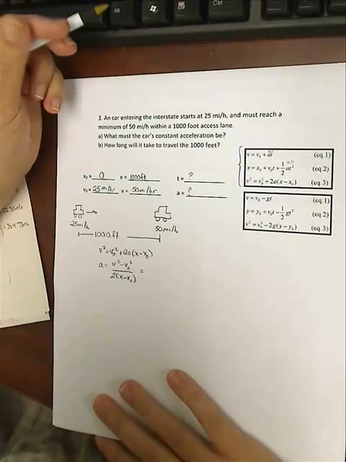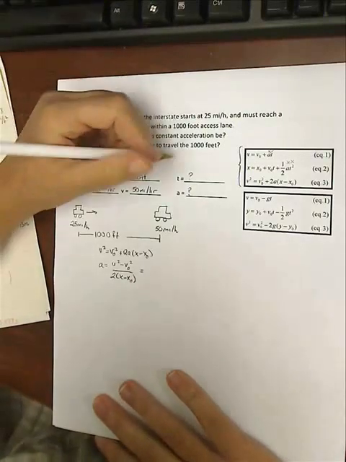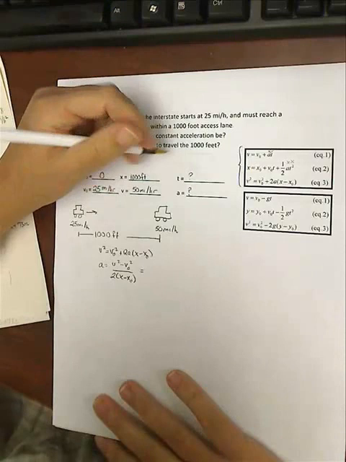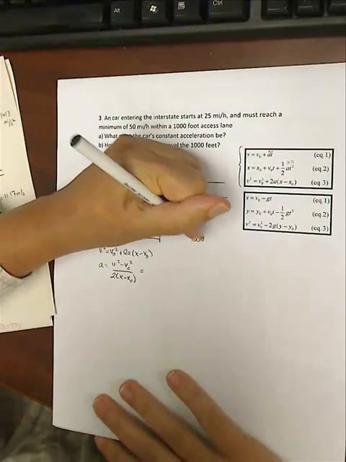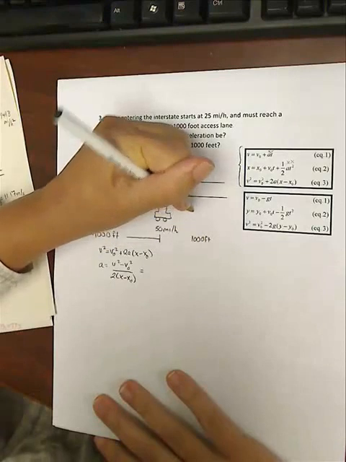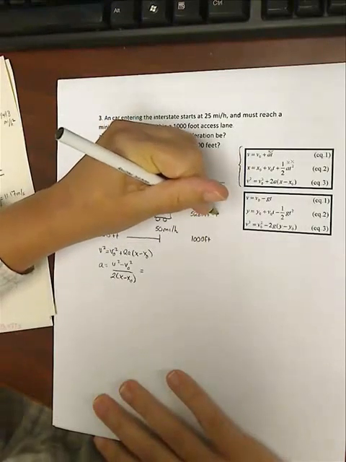First of all, in miles and hours, I need to convert my distance from 1,000 feet into miles. I know that there's 5,280 feet in 1 mile.